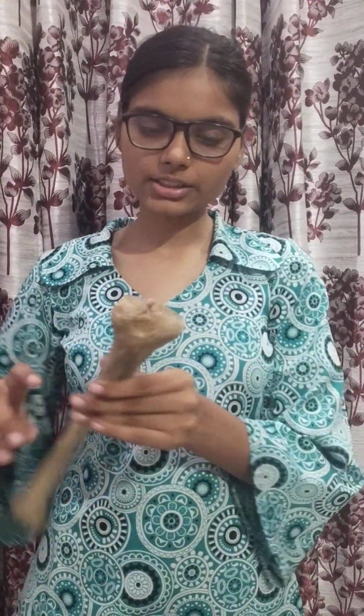So we start first with the upper end of the tibia. Basically the upper end of the tibia has the two menisci. First is the medial meniscus, as you can appreciate here. This is the medial meniscus, and this is the lateral meniscus situated laterally. These are separated by the intercondylar area.